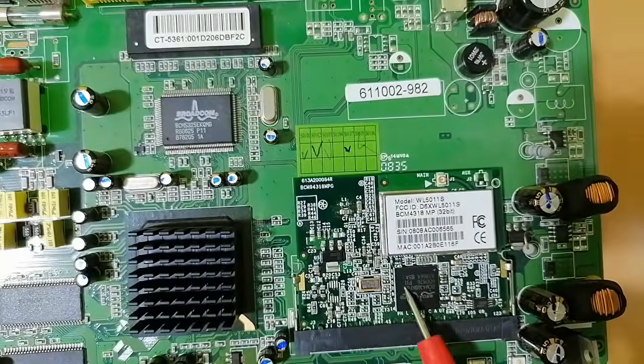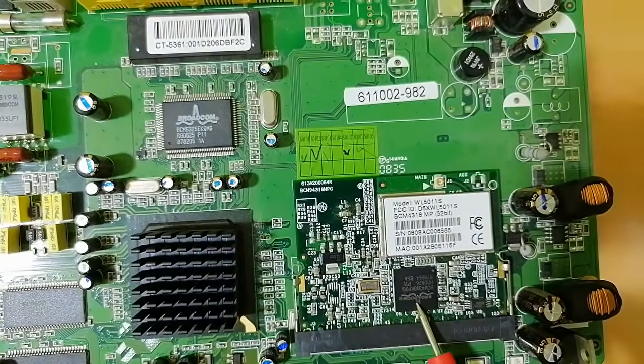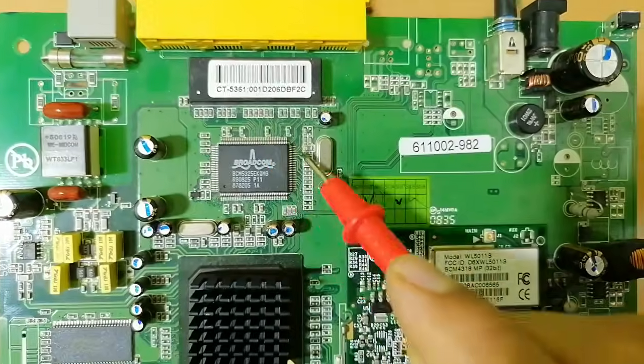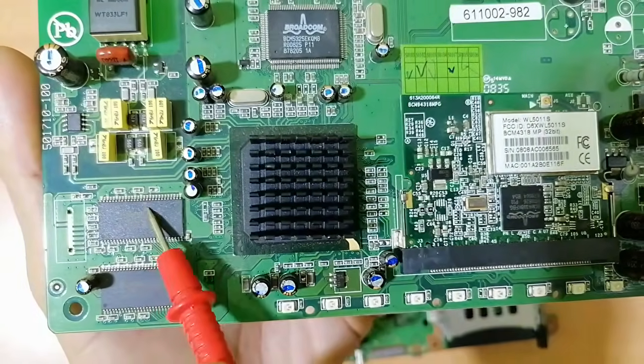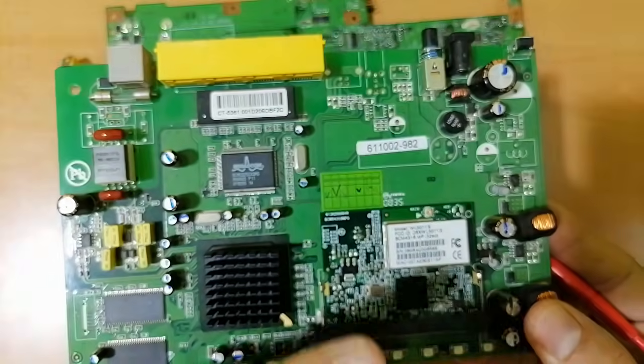The same also applies to the router. As you can see, here we have an IC, the processor over here. Here we have another IC, and ceramic capacitors. Here we have other ICs. This is basically the RAM. We're going to study all of this.